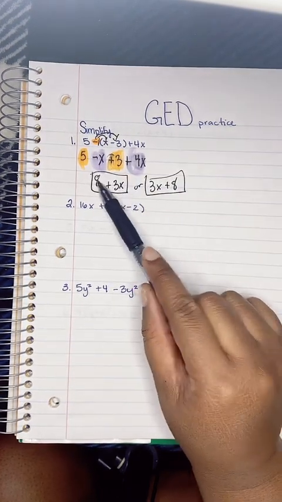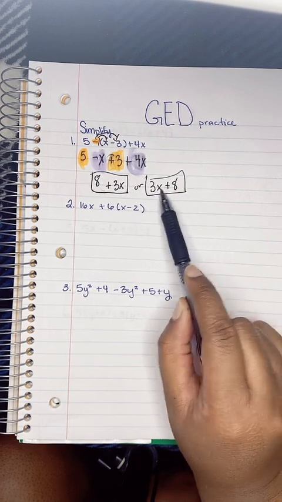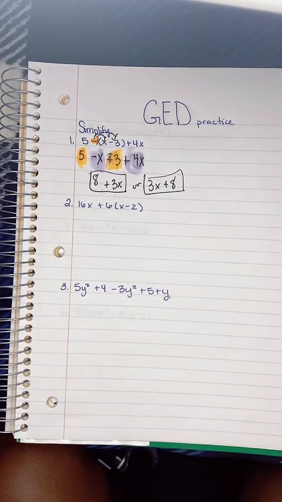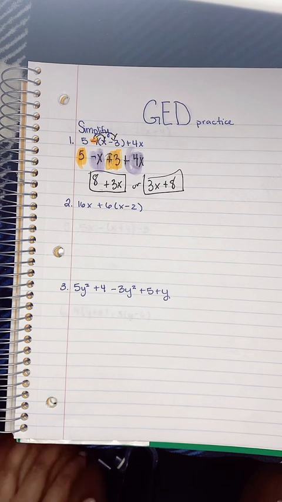This one is not in standard notation. This is in standard notation, okay? There's a difference, but they're the same answer. They're both correct.